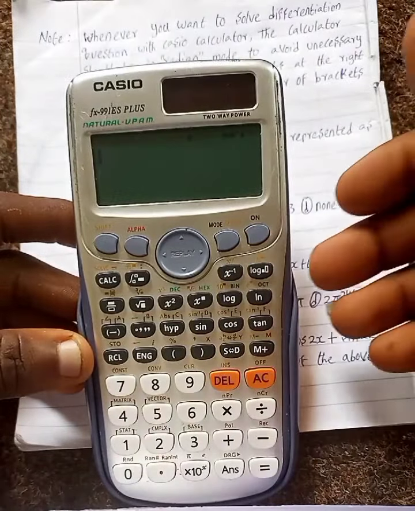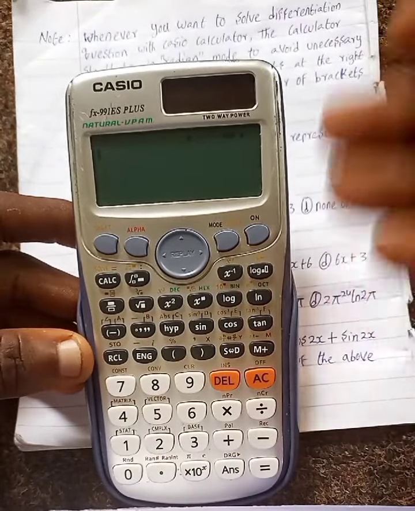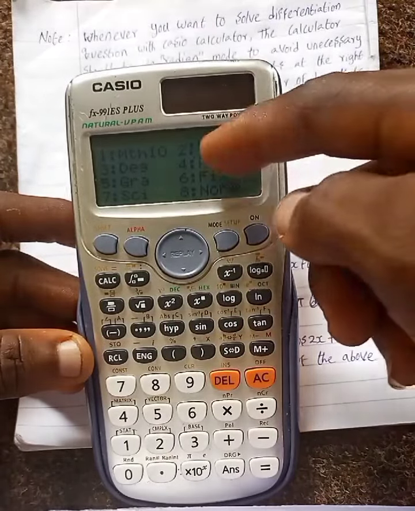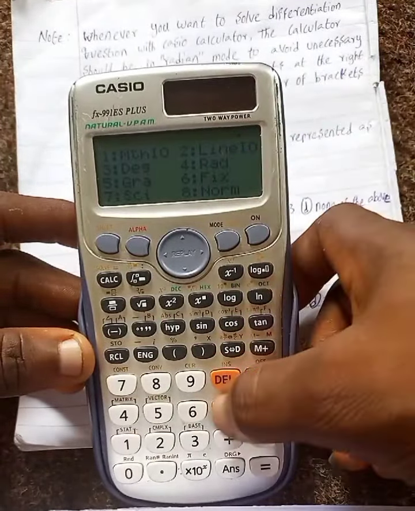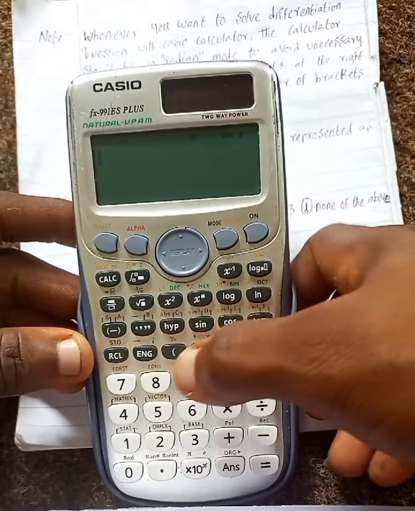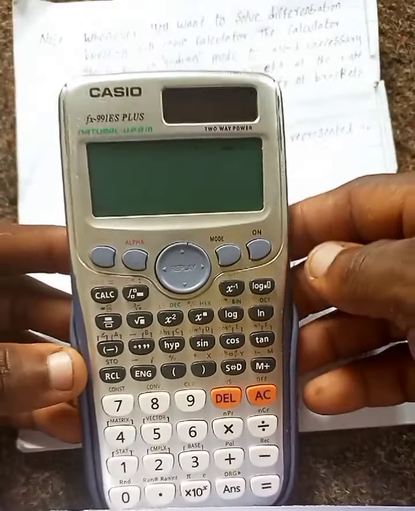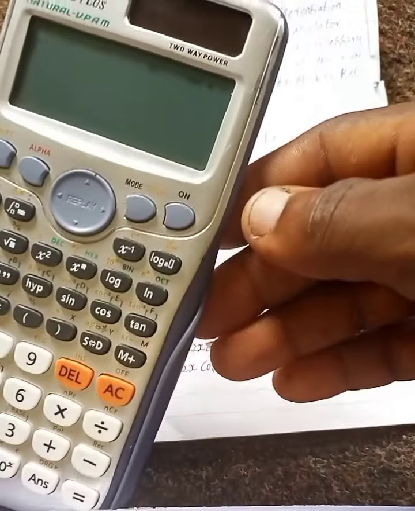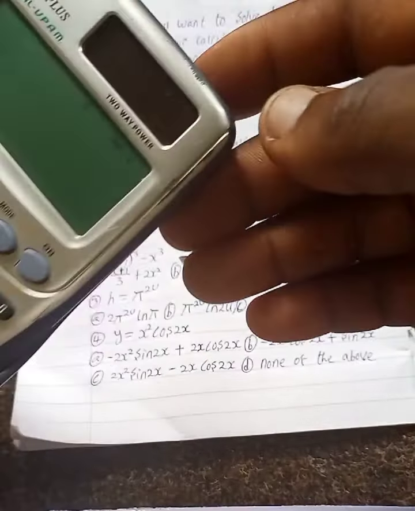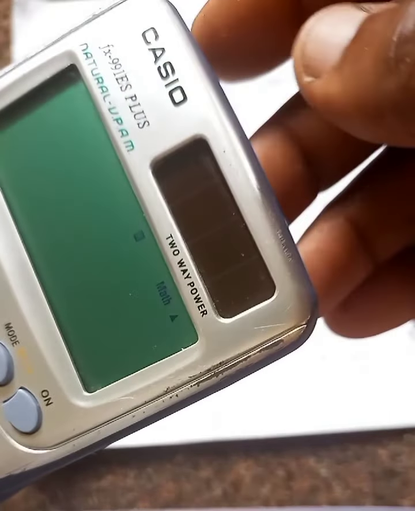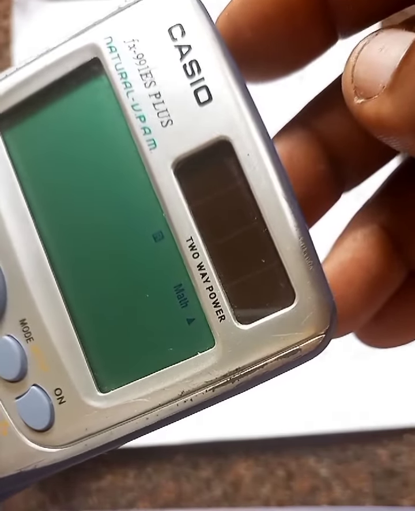So now you put your calculator in radian mode. How will you do so? You press shift, press mode, you will see 4 radians. Then you press 4 for radians. It's now in radian mode. If you look closely here, yes, you will see that arrow sign there in the calculator. That's to show us it's in radian mode.